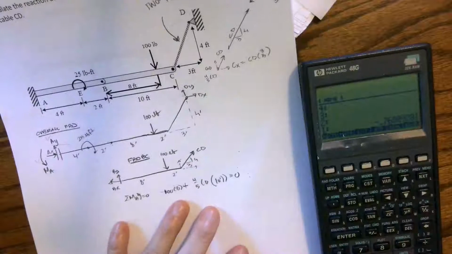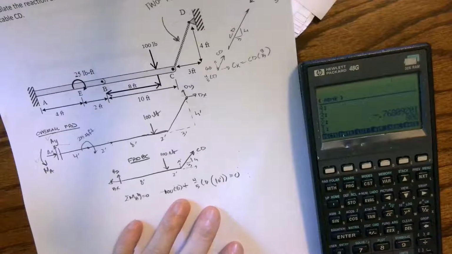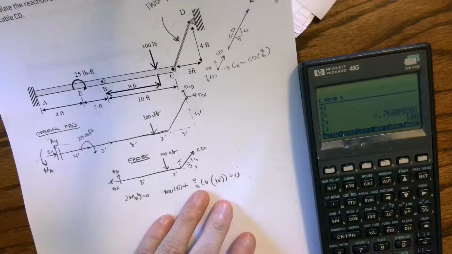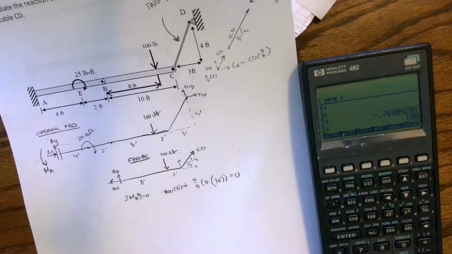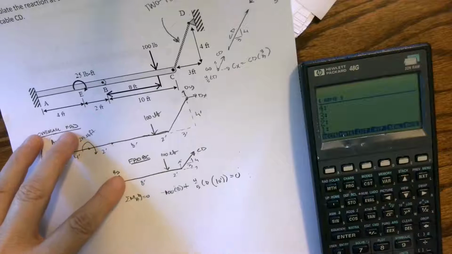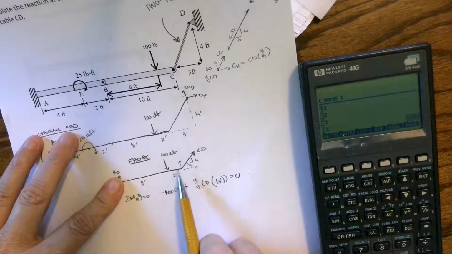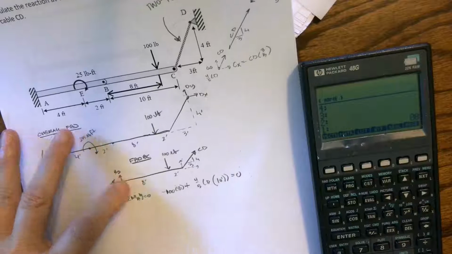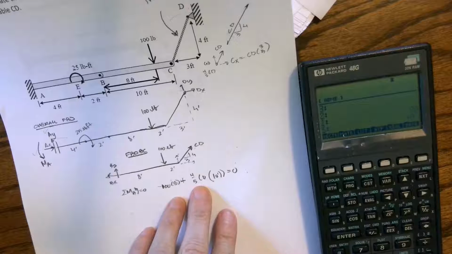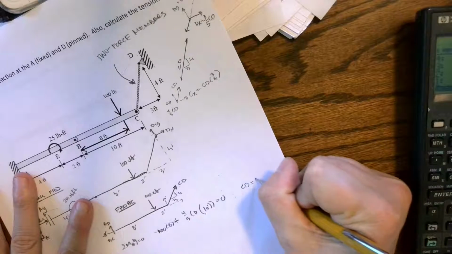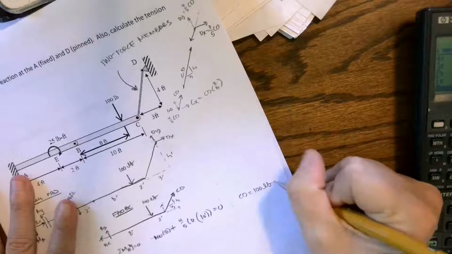So we have 800, which becomes positive, divided by 10 times 5 divided by 4. And I get, that doesn't look right. Let's recheck this. So I have 800, okay? And then I'm going to divide that by 10, or multiply, okay? And then I'm going to multiply by 5 and divide by 4, and I get that the tension in CD is 100 pounds. And that's in tension.